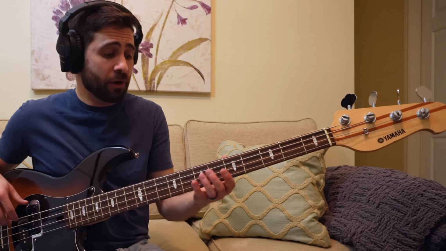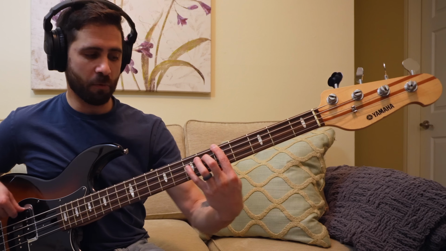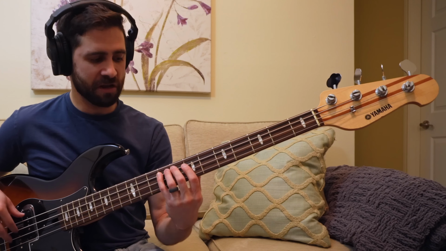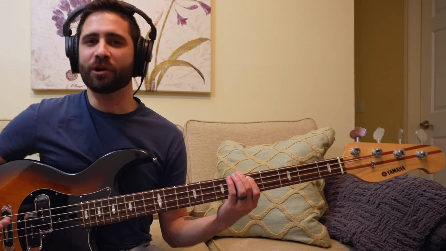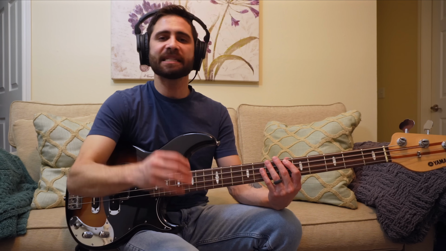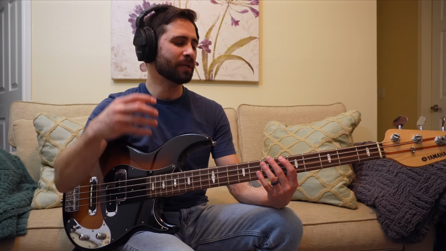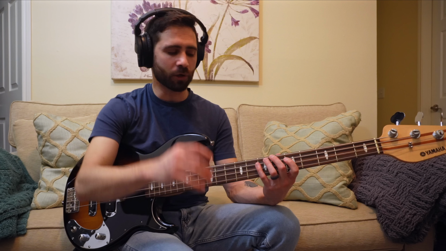Doesn't matter what key you're in. If I'm in the key of A, there's my 1, 4, 5, 6. Those are the chords. So you want to be really familiar with those shapes. But that's not really the nugget I want to give you in this lesson. I really recommend getting familiar with that shape of those four chords.